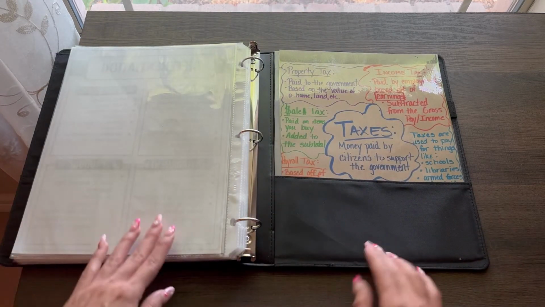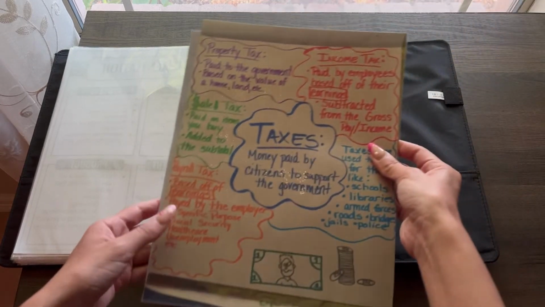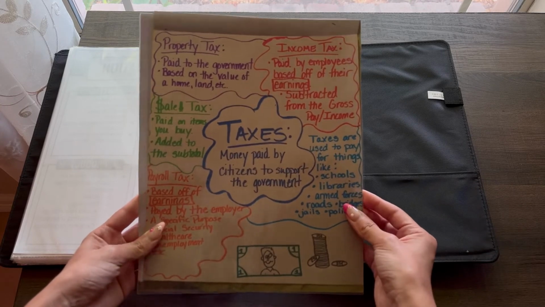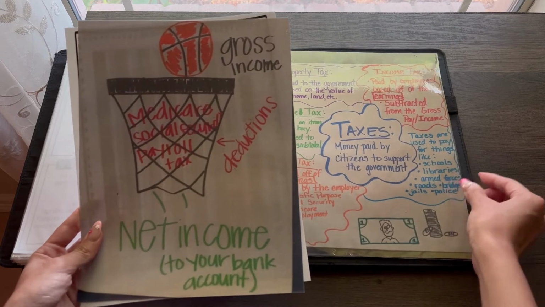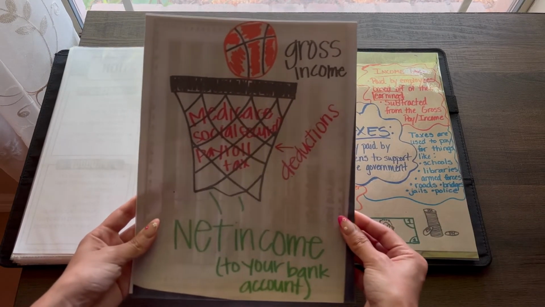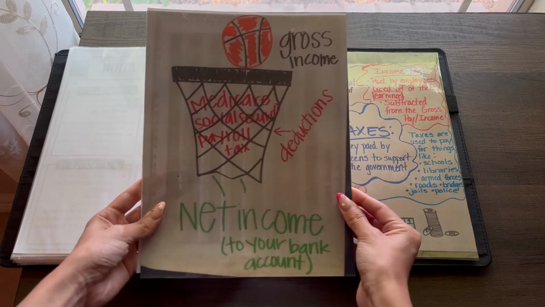And last but not least, I wanted to show the people that are interviewing me some of the anchor charts that I have made, and I printed them out because of course I can't bring the entire anchor chart with me to an interview. And this is one that I did for financial literacy.